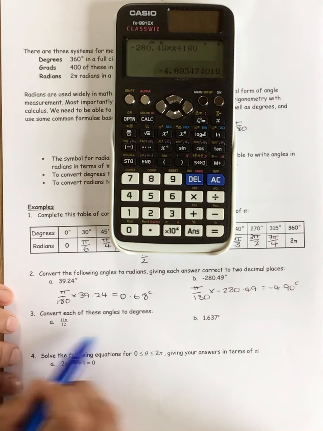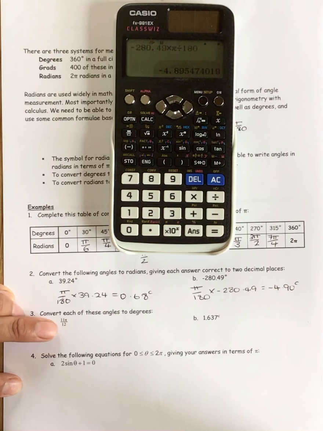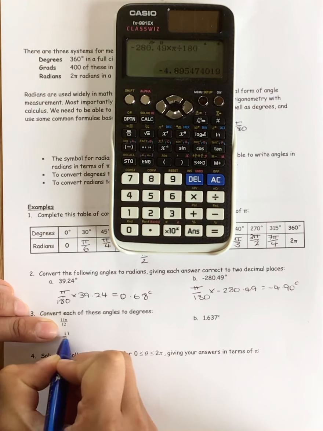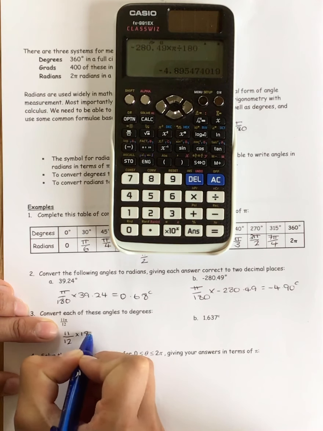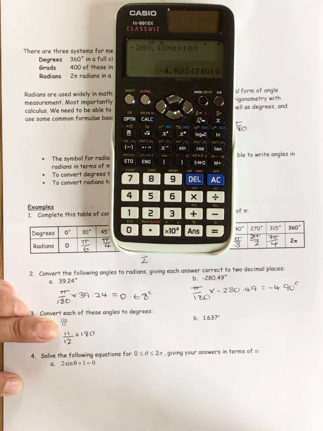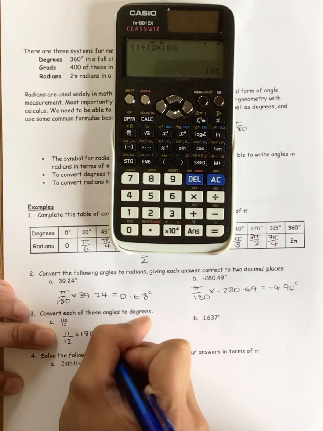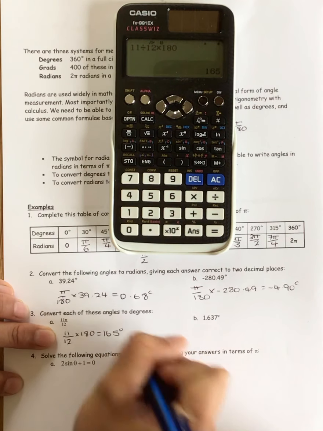So to convert radians into degrees, well, 11 pi over 12, we know pi in degrees is 180, so we can just change the pi into 180. So we've got 11 twelfths of 180 degrees, so 165 degrees.